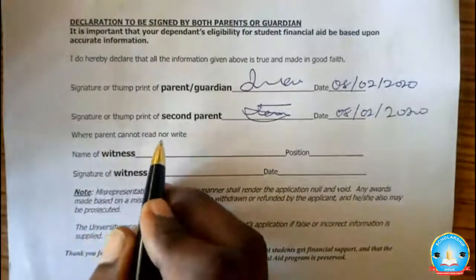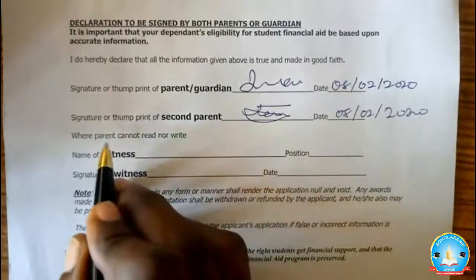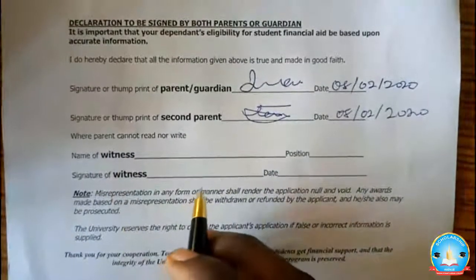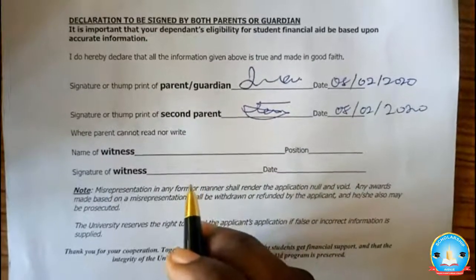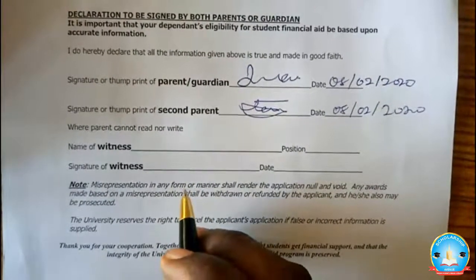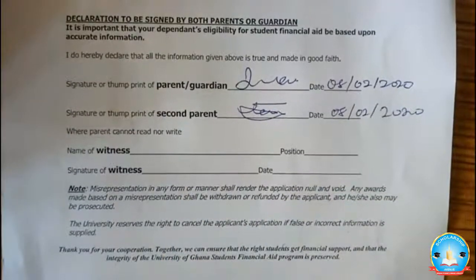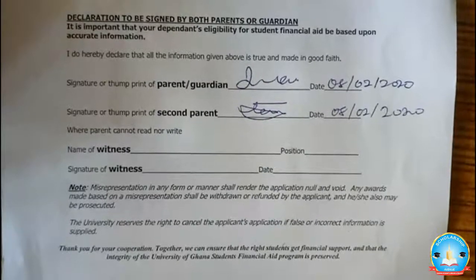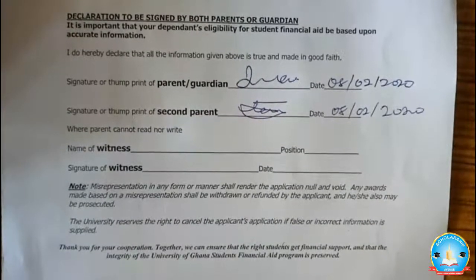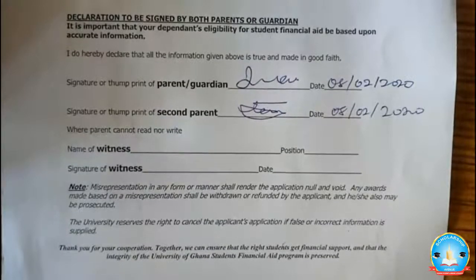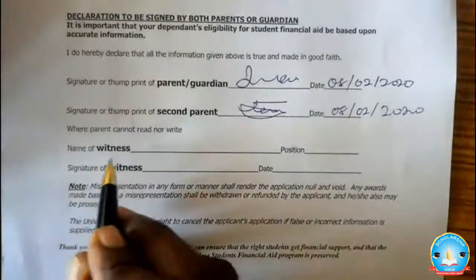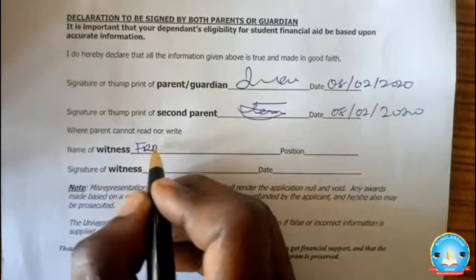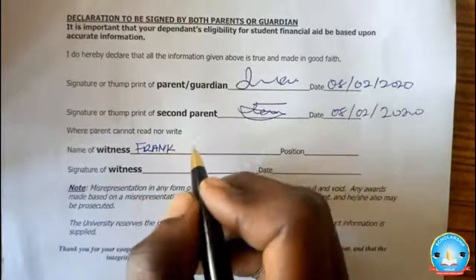Where a parent cannot read nor write, you must have a witness, and the witness must be someone with a social standing or recognized within society. It could be a pastor, a teacher, or a government worker. Name of witness. So I have the witness to be Frank.